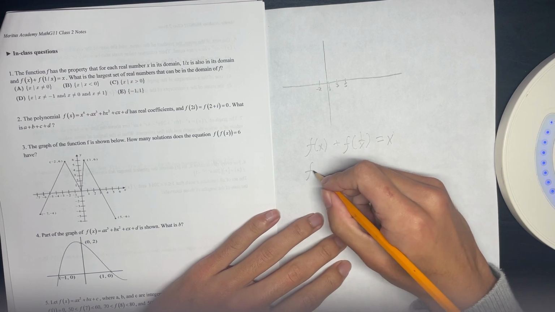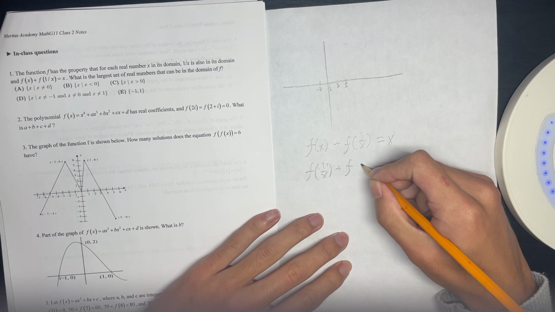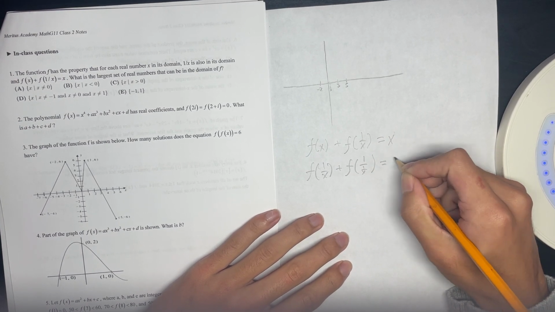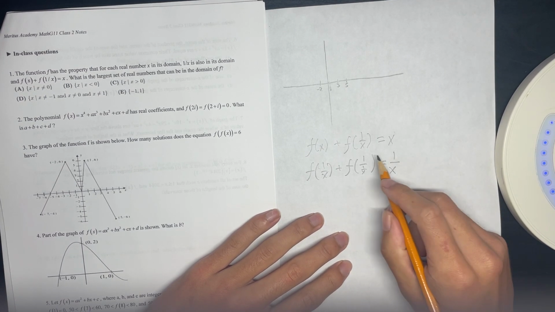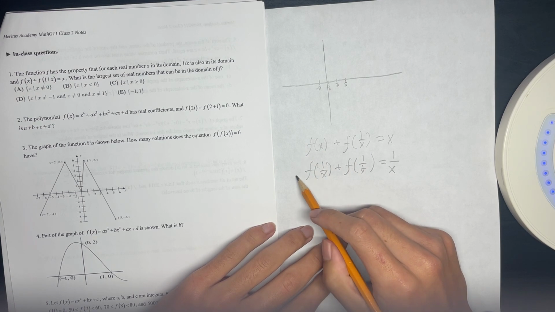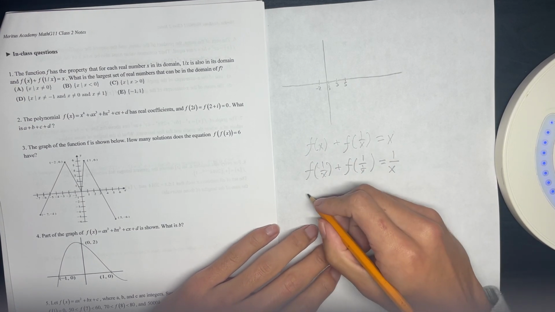So f of 1 over x plus f of 1 over 1 over x equals 1 over x. Now, I'm not going to go too deep into why, but you can think for yourself how you can just plug this in and the equation is still true.